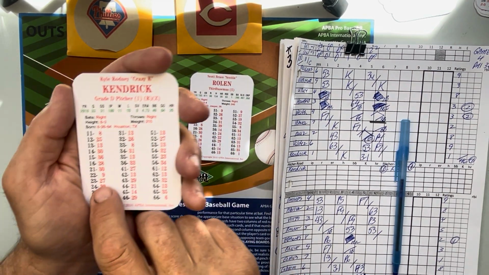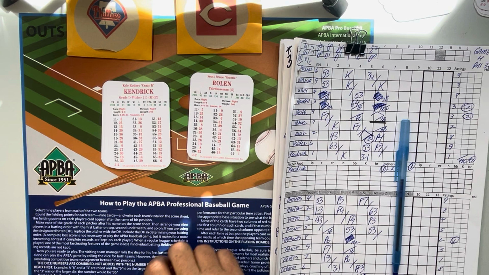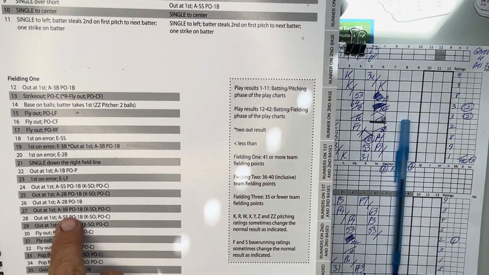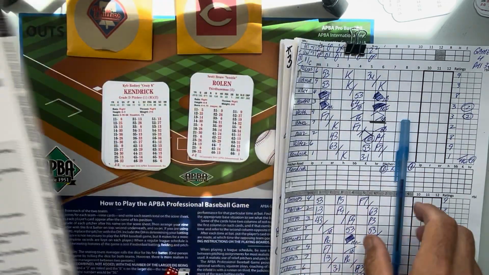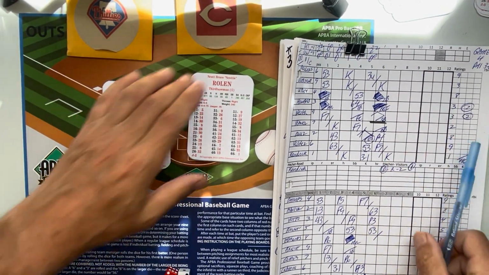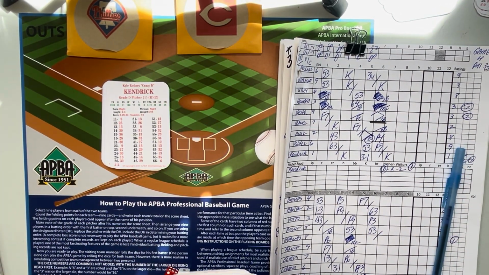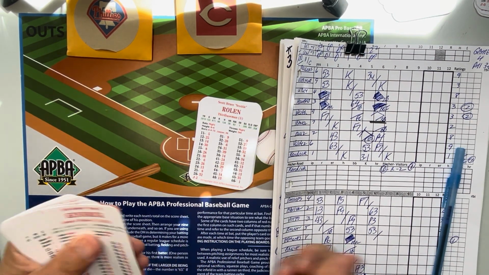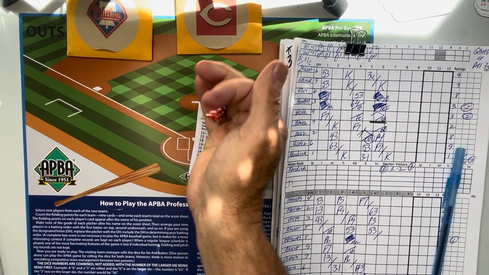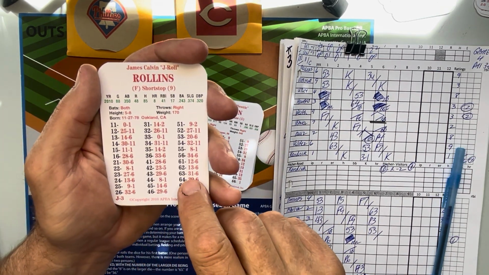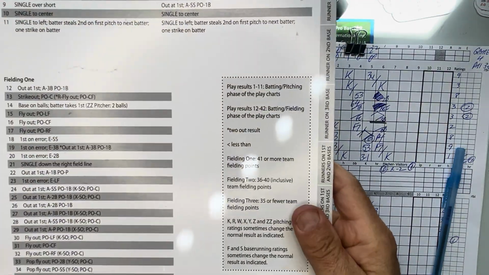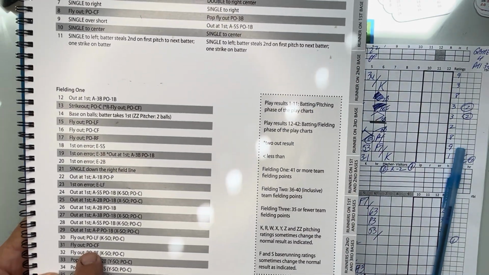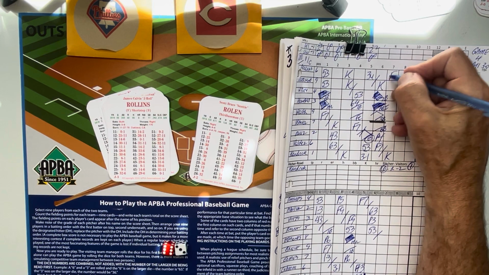We have a 23, which is a 27. 27 on bases empty is... Oh, Arthur Rhodes is actually an X, so that is going to be a strikeout. He's going to strike out Kendrick. So there's 1 gone here in the 7th. Brings up Rollins. Rollins is a 63. That is a 31. So we go bases empty, 31. It is going to be a fly out to center field. So there was 2 gone.